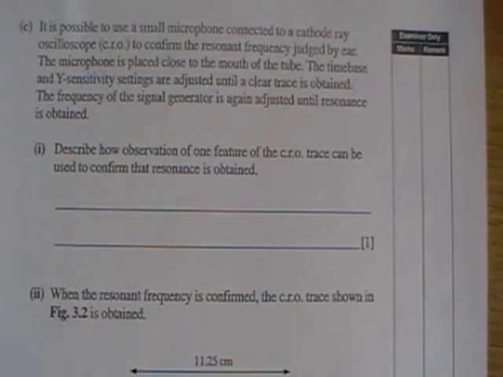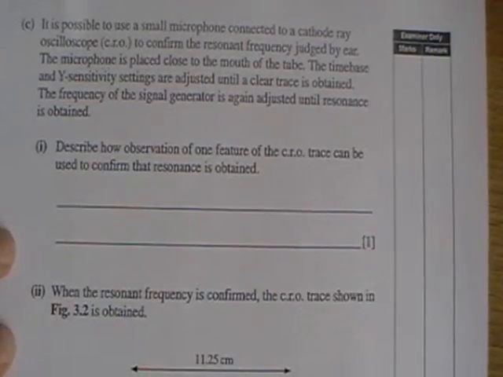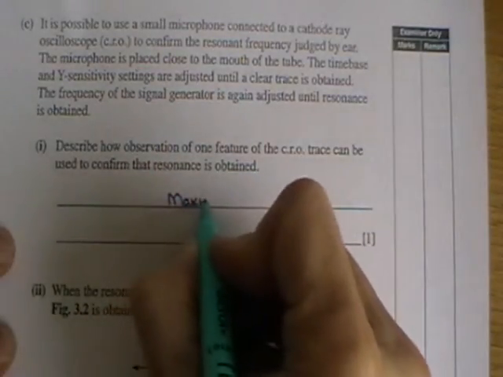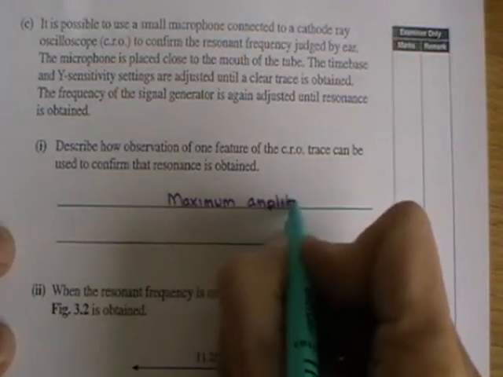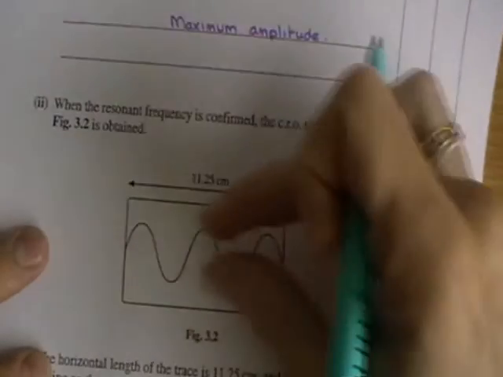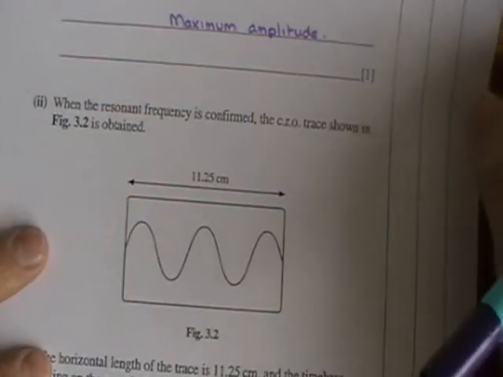Describe how observation of one feature of the cathode ray oscilloscope trace may be used to confirm that resonance is obtained. So how do we know resonance is obtained? We know it's obtained because you get a maximum, or largest, amplitude on your cathode ray oscilloscope. So that whole trace there, for example, would get much bigger, and that's your resonant position.